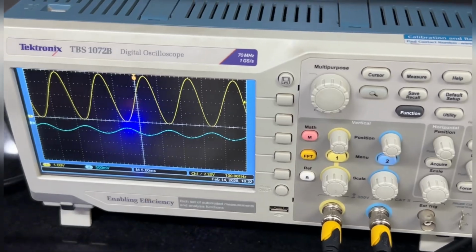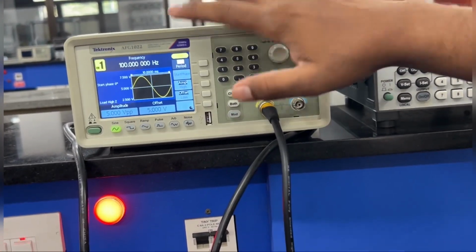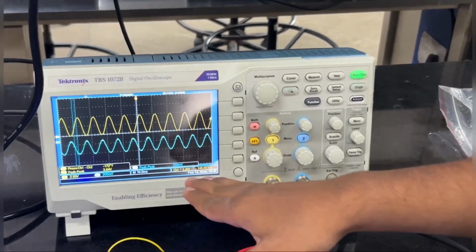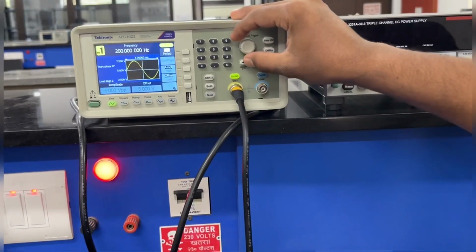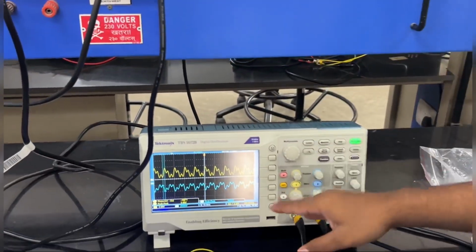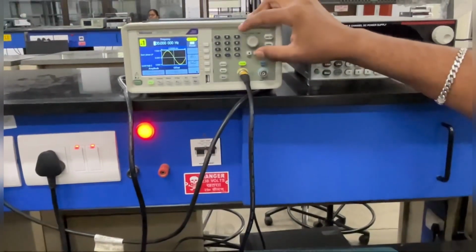Now, from the signal generator we are taking the frequency readings. Firstly it is on 100 hertz. We can see the peak to peak value is like 120 millivolt, and we are continuously changing the frequencies in steps. Now I change it to 300. Now the peak to peak value is 168, 180. It is changing, and we look for where we can observe a noticeable peak to peak value.